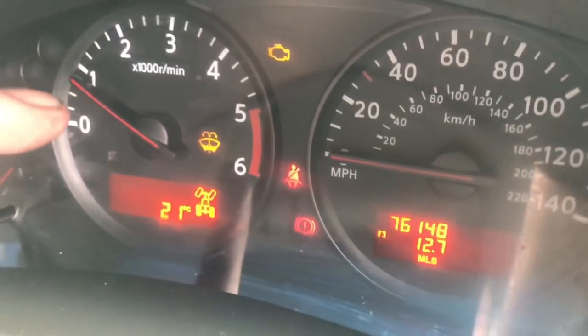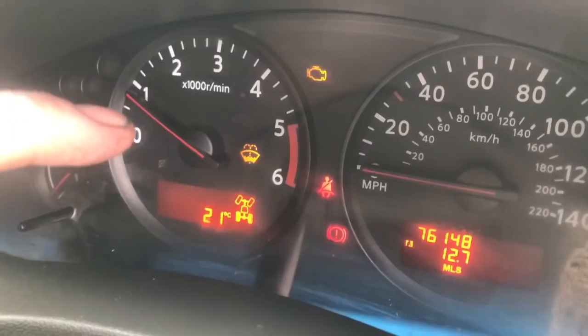What do you do when your engine management light comes on? Have a look at this dash here, guys. Well, normally what you do is either ring your local mechanic or your main agent, and basically they'd use a scan tool to find out what the actual faults are with that particular engine.